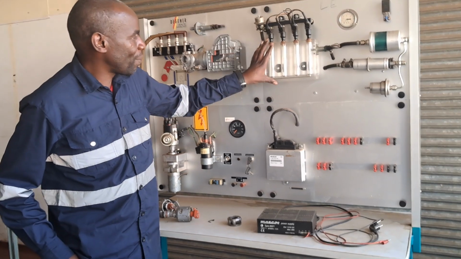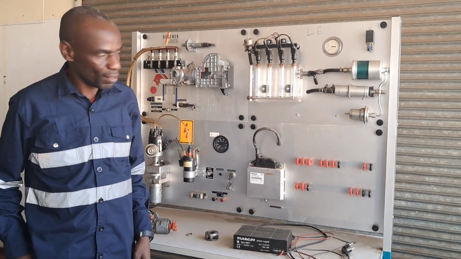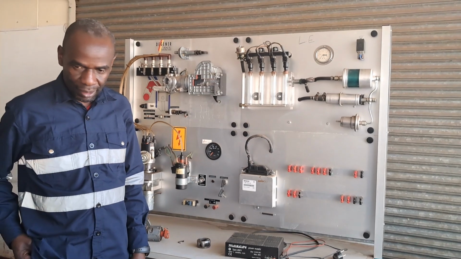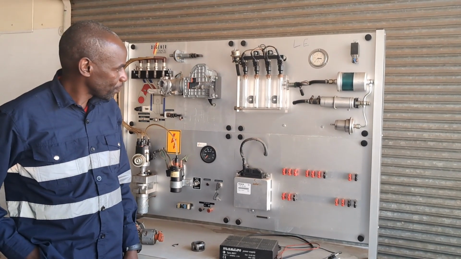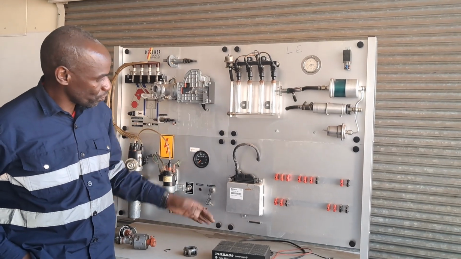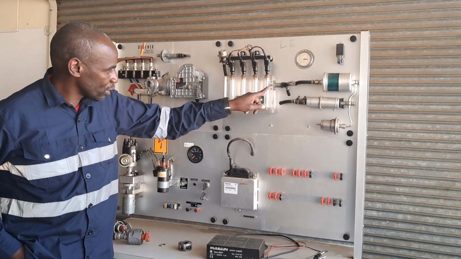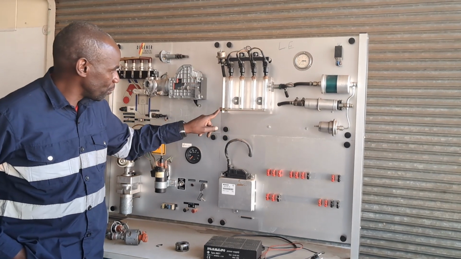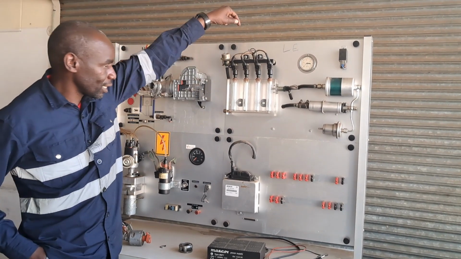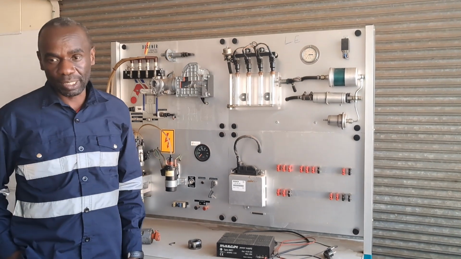On this model, there is no engine here. My injectors switch on to deliver fuel into these portions. Then it will drip back to the little tank that is behind. A model to illustrate how things happen.